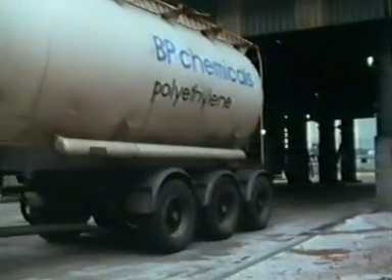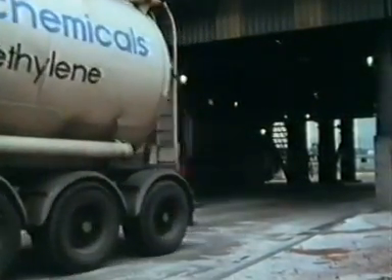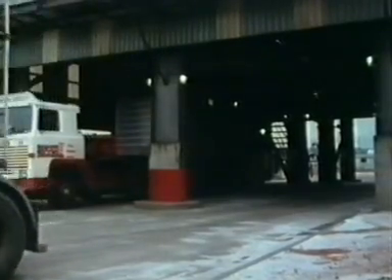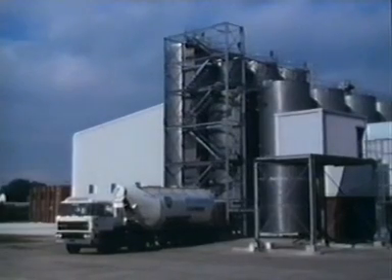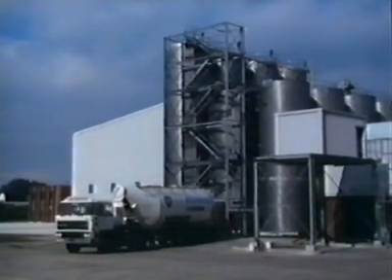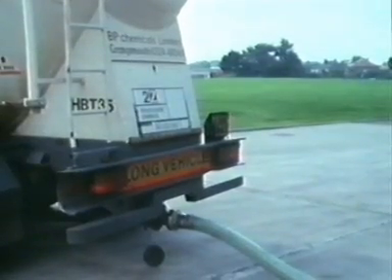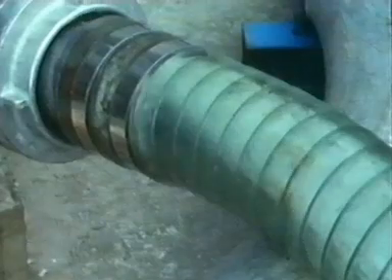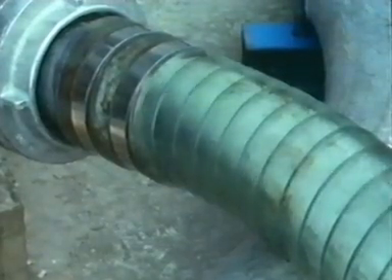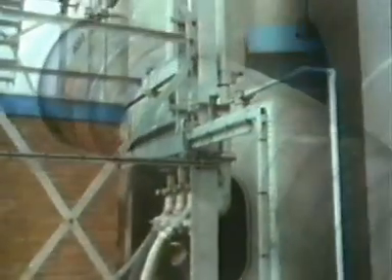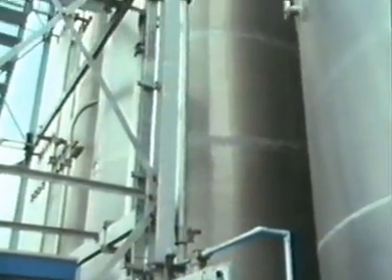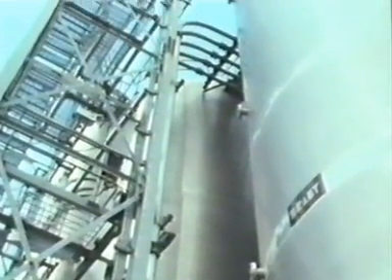What happens to this raw polyethylene when it gets to the customer's factory? This is the BXL plastics plant on the Wirral in Cheshire. Here, polyethylene sheet is produced for making into plastic bags and sacks and other products. The tanker is unloaded through a pipeline into silos again. Different silos may contain different grades of polyethylene, which can be blended as necessary.